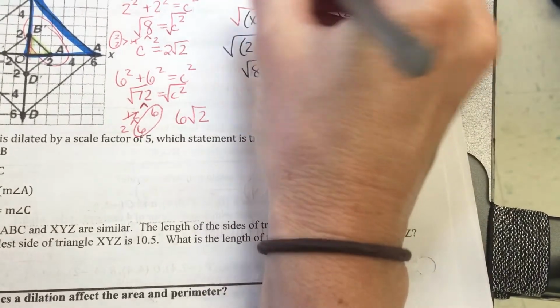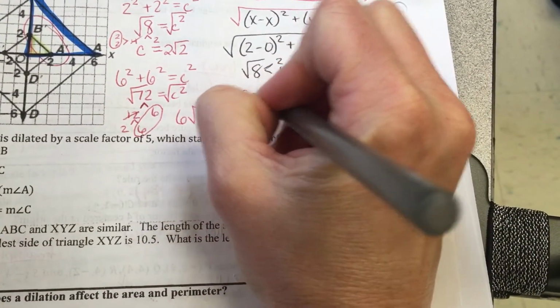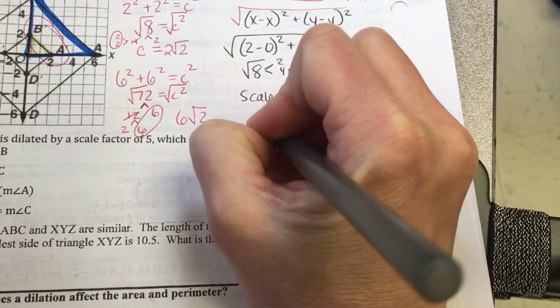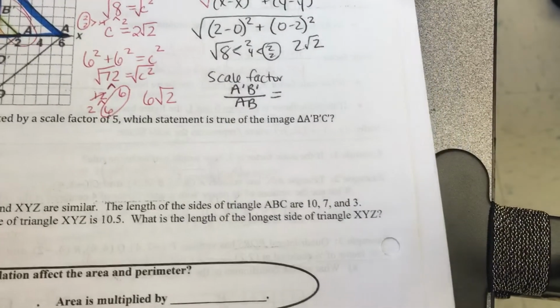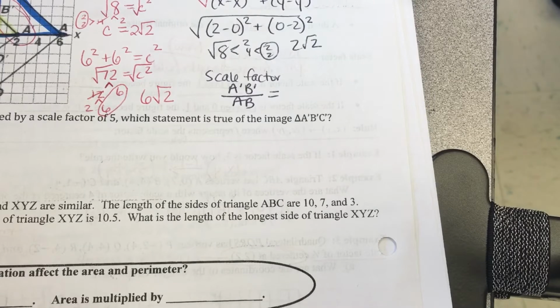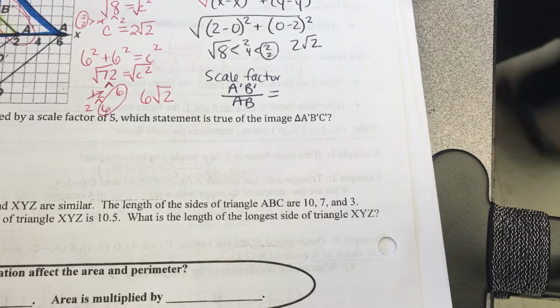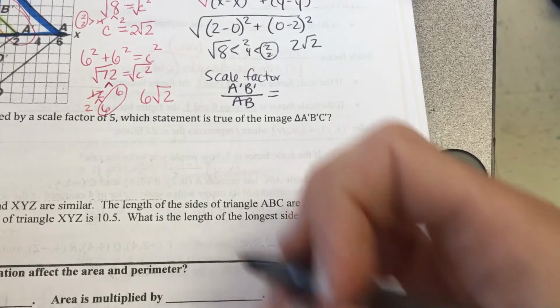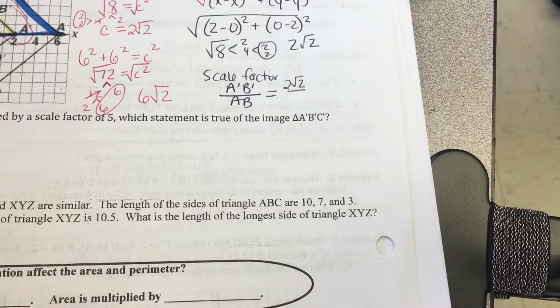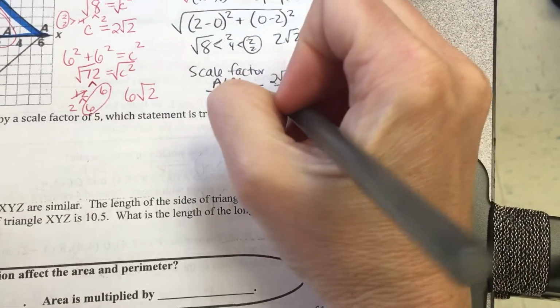Okay, so to find the scale factor, that was the original question. To find the scale factor, you do the prime ones divided by the ones without the primes, okay? And so we did that first, okay? What do we get for A prime, B prime? That's what we did first. We got 2 square root 2. Okay, we got 2 square root 2. And then we did AB right here, and we got 6 square root 2.